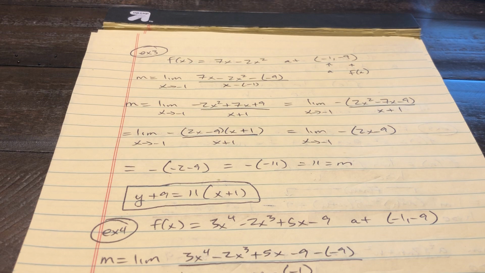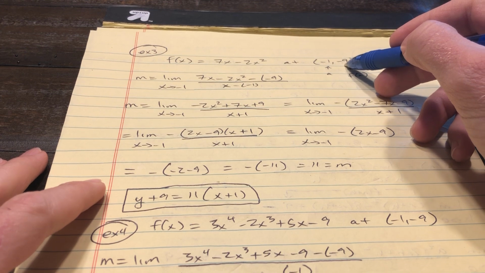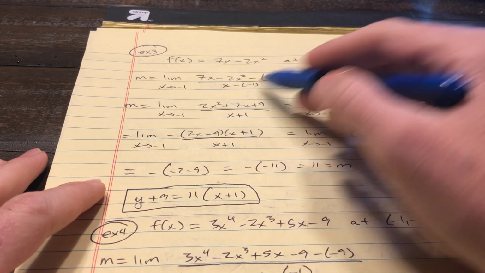All right, this is another good one I like to ask. 3 and 4 are great ones for either your homework or future quizzes. F of x is equal to 7 minus 2x squared. We've got the upside down parabola at the point -1, -9. So the slope is the limit as x approaches -1 of f of x, 7 minus 2x squared, minus f of a, the y value, -9, all over x minus a, -1.